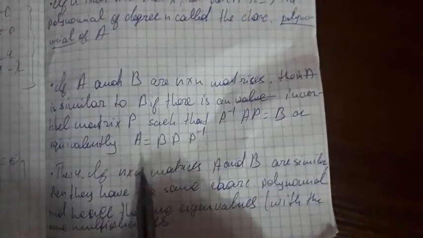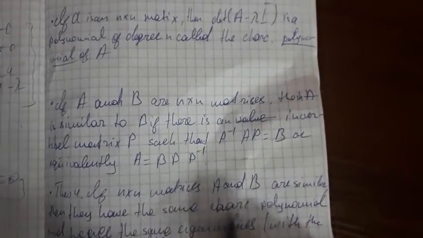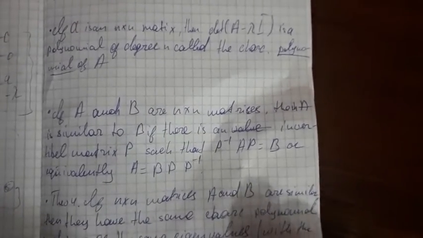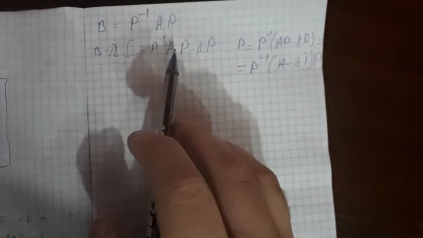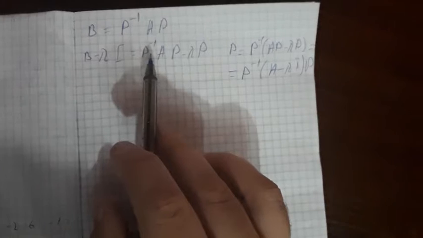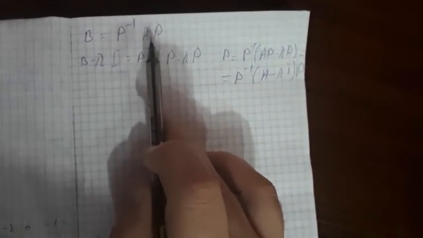Then theorem 4: if n multiply n matrices A and B are similar, then they have the same characteristic polynomial and hence the same eigenvalues with the same multiplicities. Here is an example for you. Prove that if B equals P to the minus 1 A P, then the characteristic polynomials are equal.